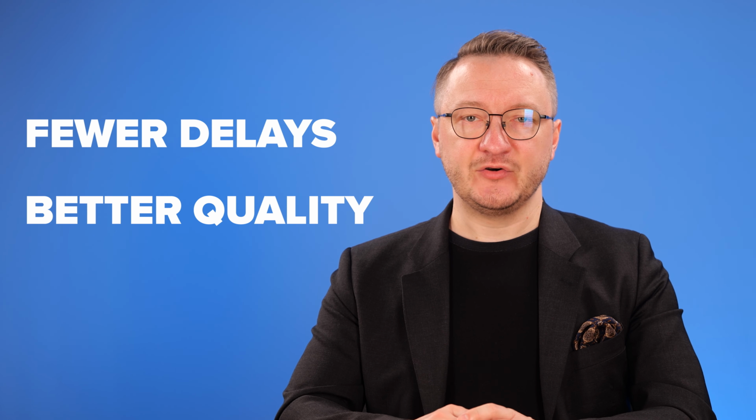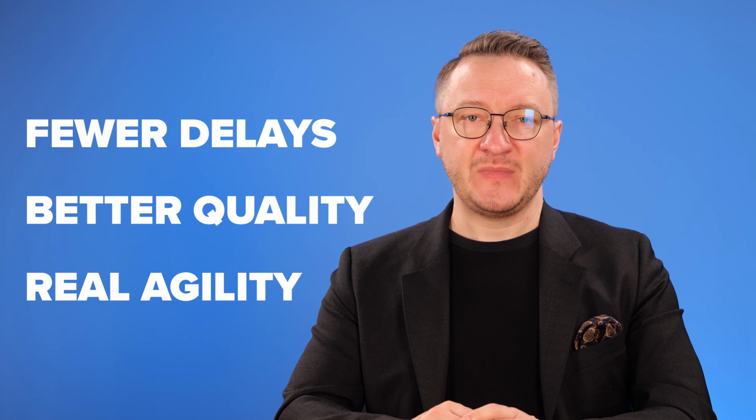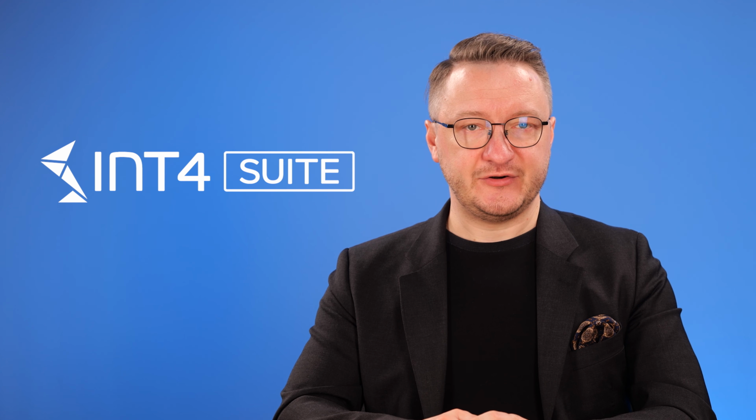So if you are aiming for a smooth S4HANA Greenfield go-live with fewer delays, better quality, and real agility, Int4 Suite helps you get there. It's not just about testing, it's about building smarter from day one.